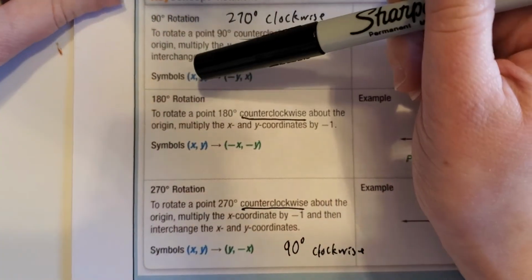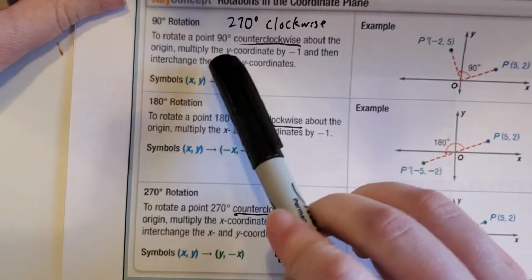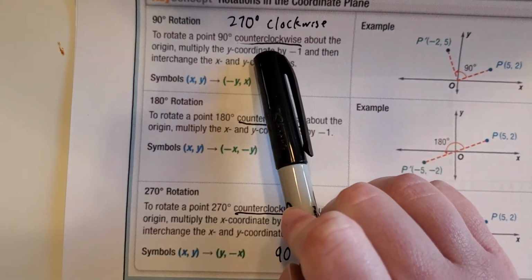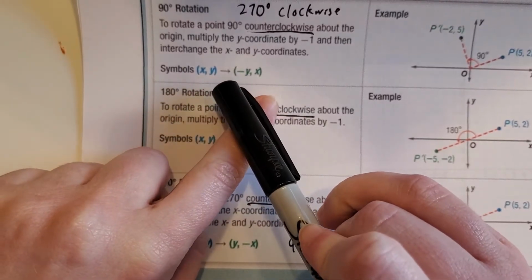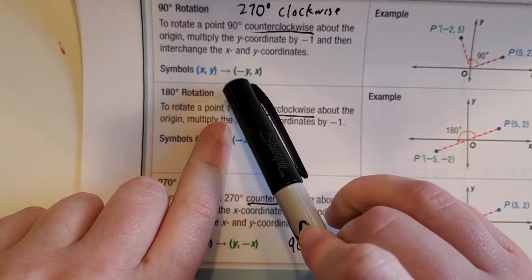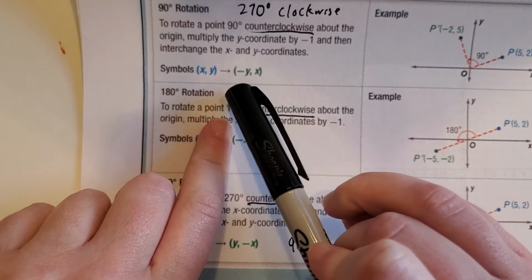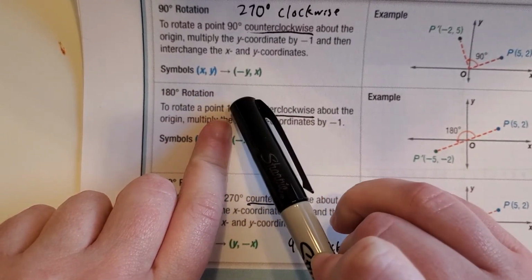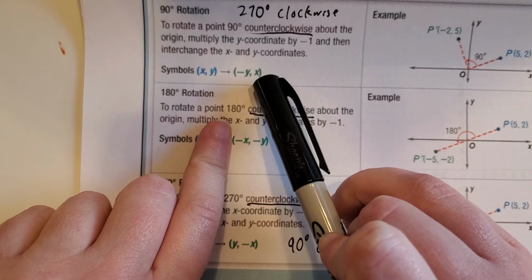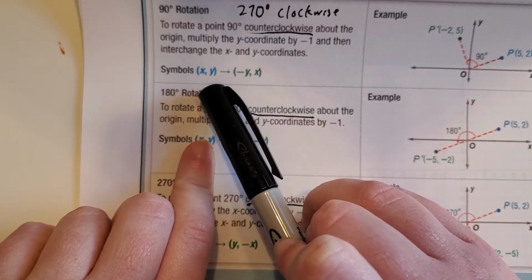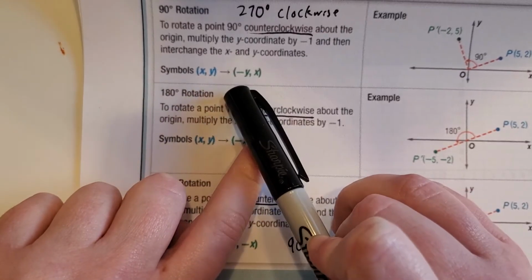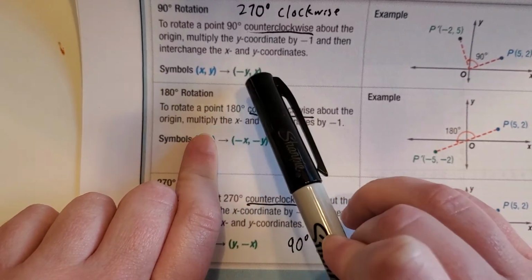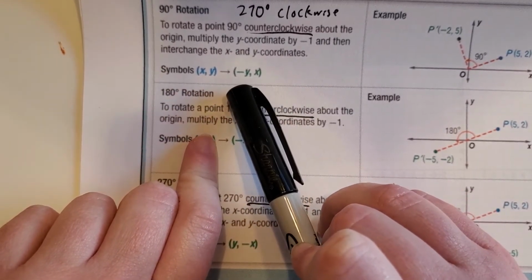Again, what are these rules actually saying? If you have your original ordered pair and you're going 90 degrees counterclockwise, you're going to switch the places of the x and the y and make your original y negative, which is now your x value. So this first one is going to be negative.